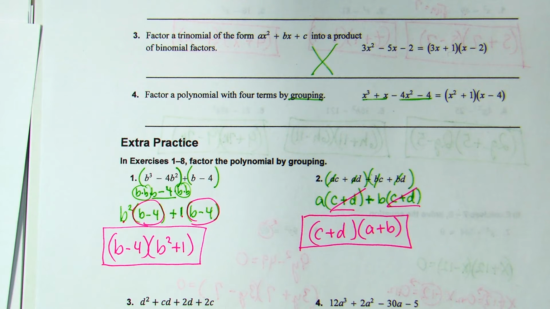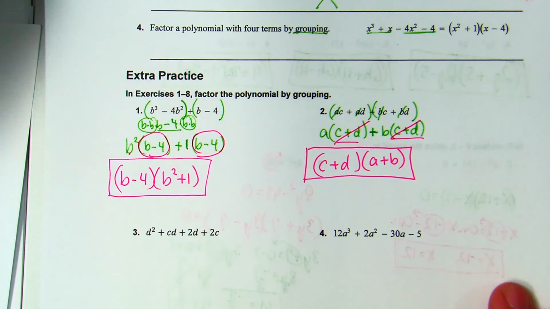Are we staying up to speed here? We're kind of getting it, hopefully. All right, let's work a few more problems. We've got number 3.